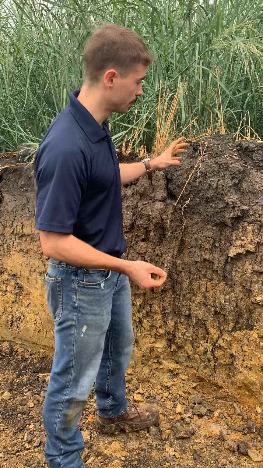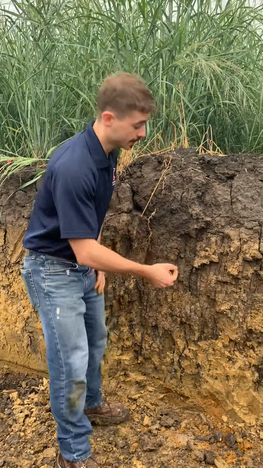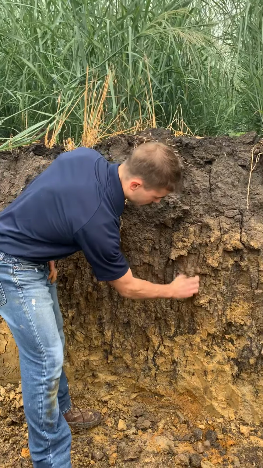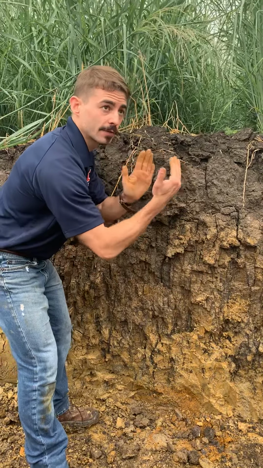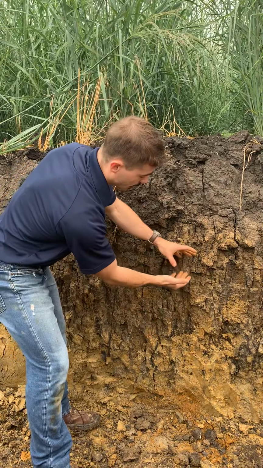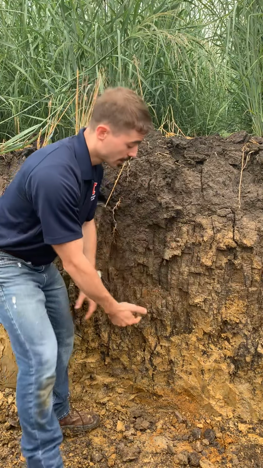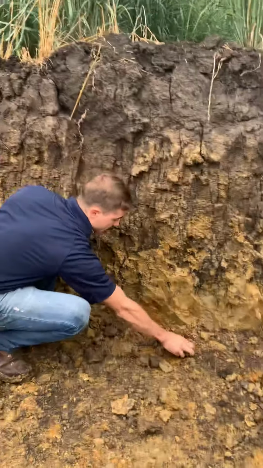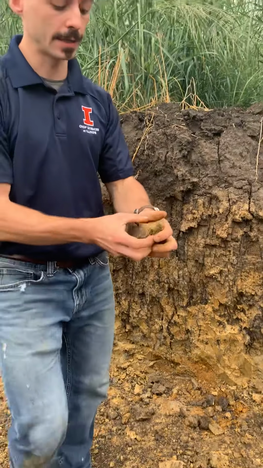The structure would be, are there blocks that you can chunk off? If you look at this, there are almost like columns that are stratified. That would be columnar structure. If you get down here, there's no real structure now, right? It's all cohesive, and that's from all the clay content.